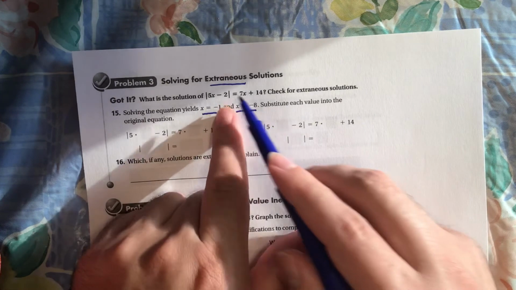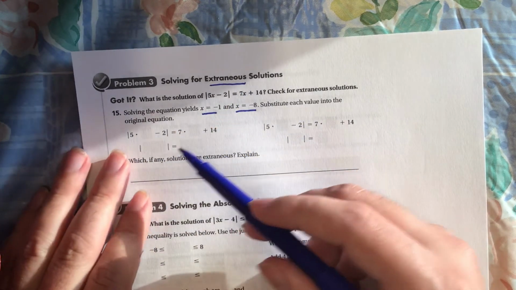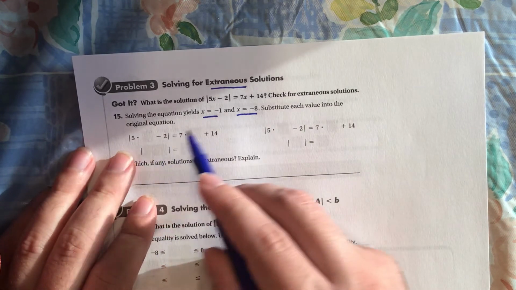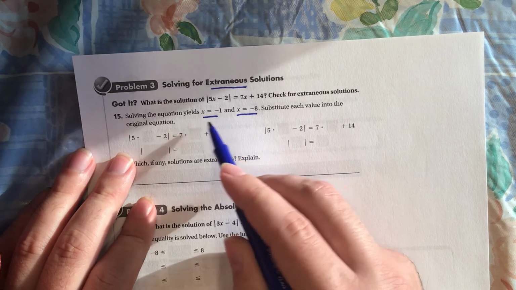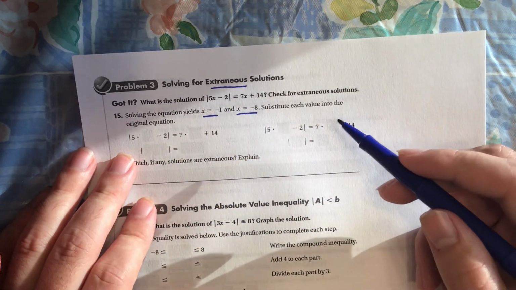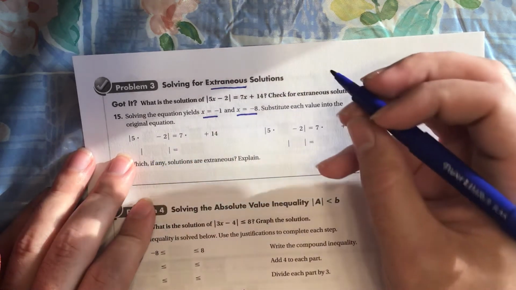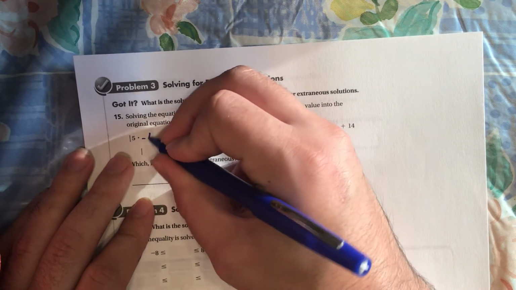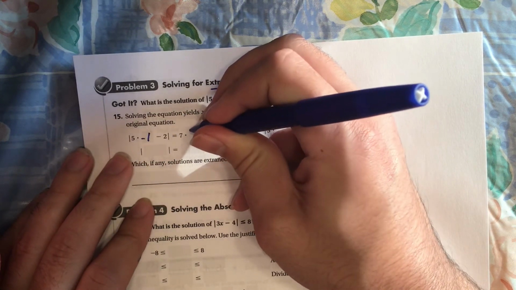So once you solve it like we just did normally, let's take this negative 1 and plug it in for our x and see if it actually works in the equation. So if we plug it in, we get the absolute value of 5 times negative 1 minus 2 equals 7 times negative 1 plus 14.